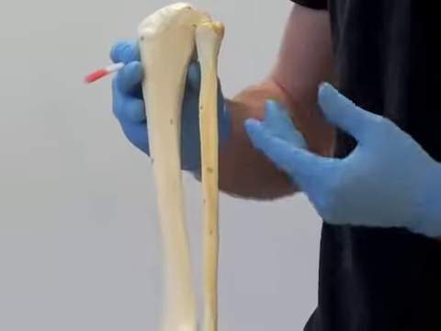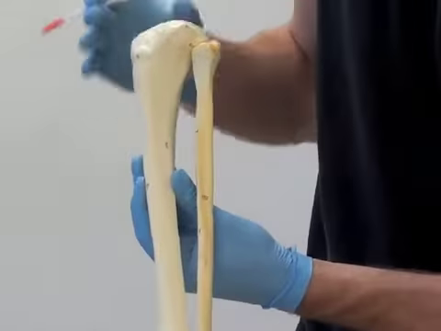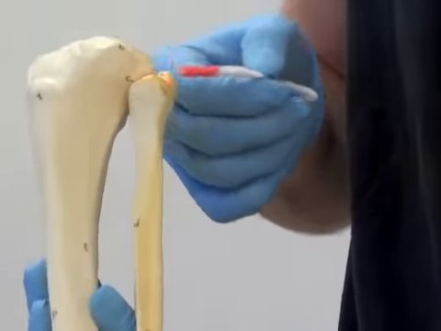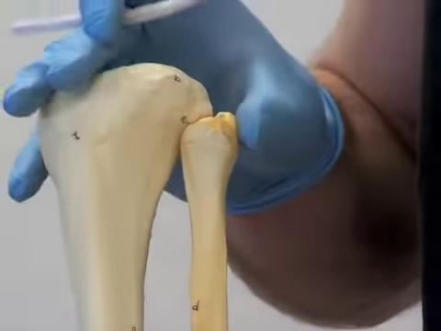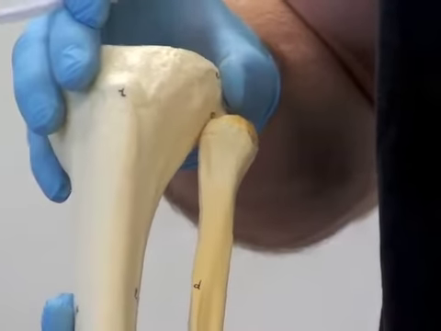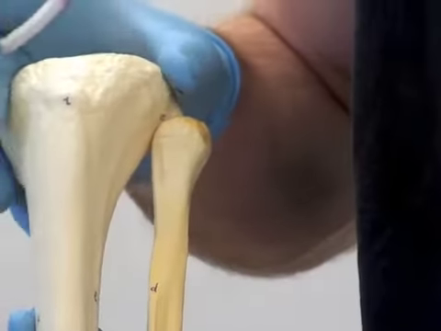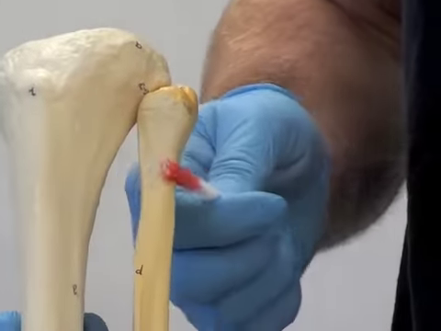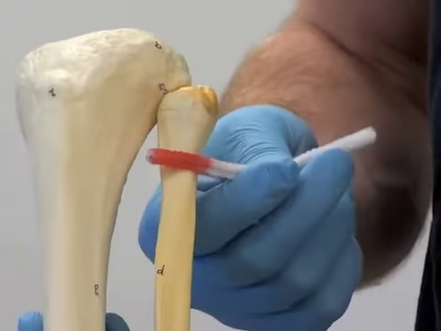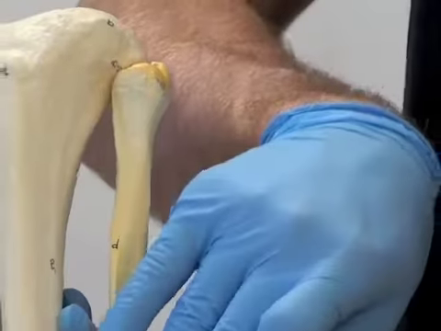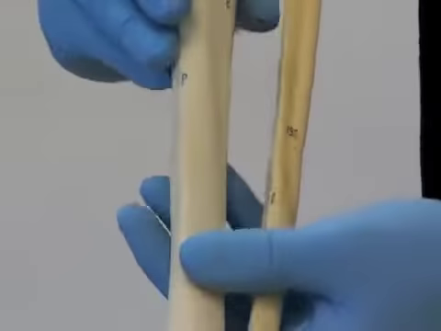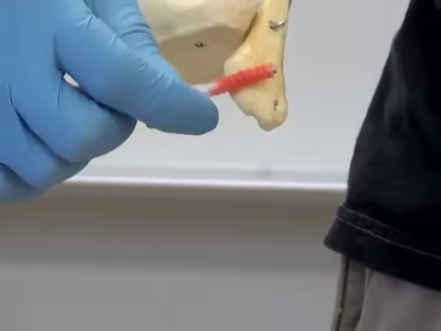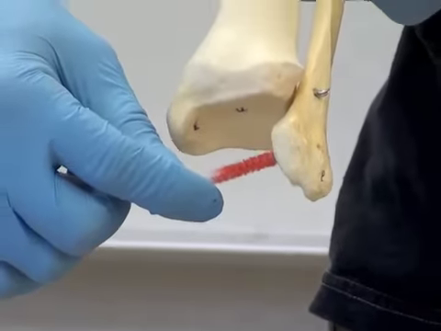There's just a few structures to be aware of on here. The first, the most proximal structure, is the head of the fibula. This will actually articulate slightly with the lateral condyle of the femur. We then have the neck of the fibula, which is just distal to the head. Continue down the shaft of the fibula, all the way down to another protrusion, which is the lateral malleolus.